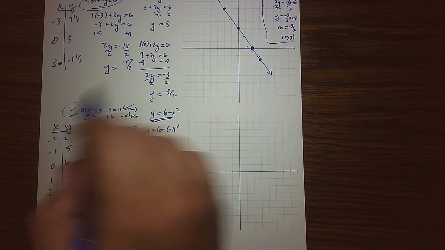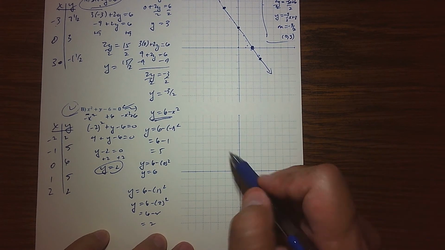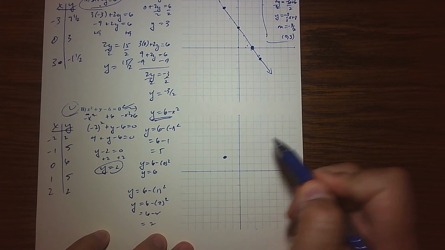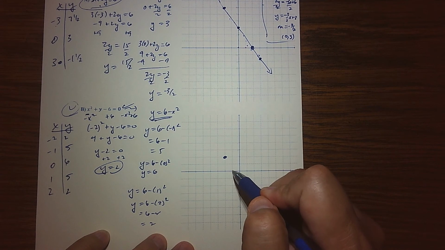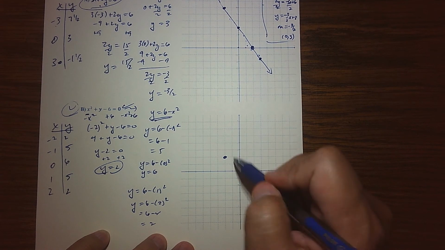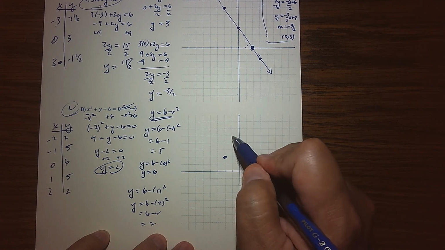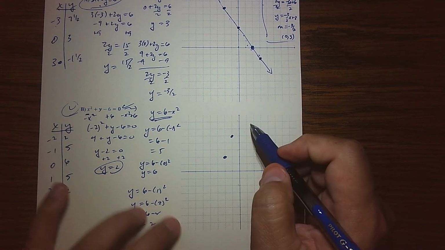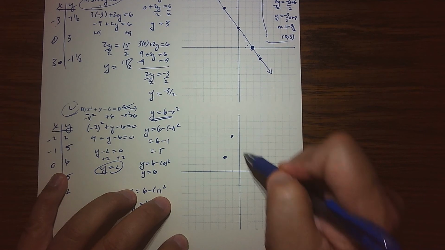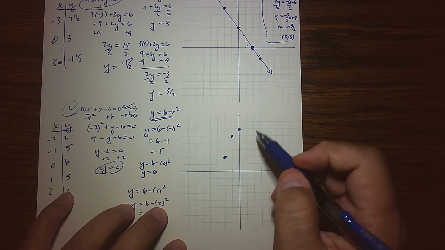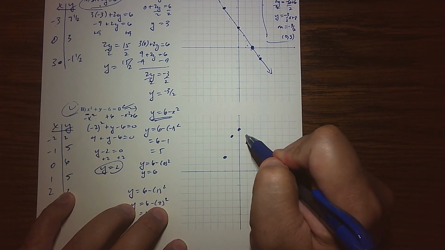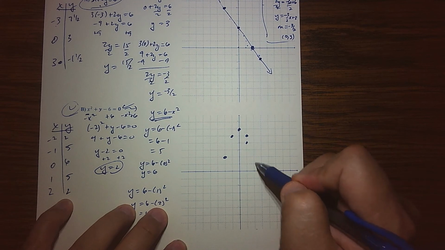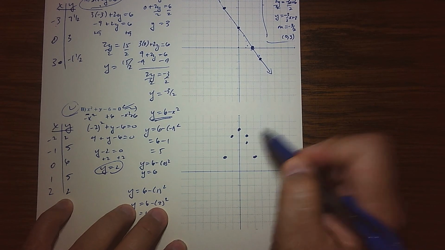Again, we're expecting to see a parabola, a U shape. So I have -2, 2 on the graph. I've got -1, 5: 1, 2, 3, 4, 5, got it. We've got 0, 6. We've got 1, 5, and we got 2, 2. That's a bad point. That was me just being bad.